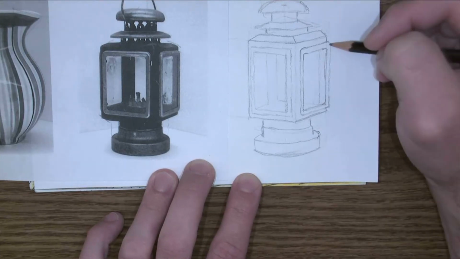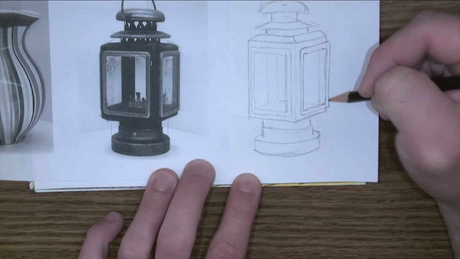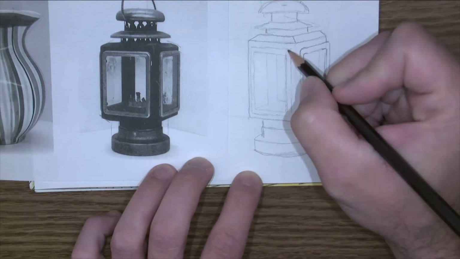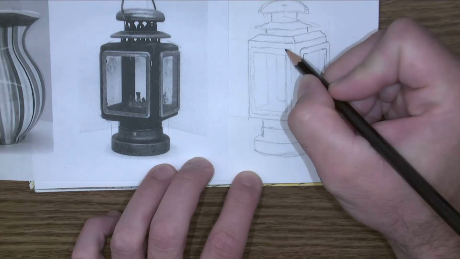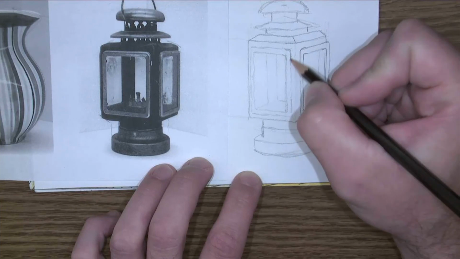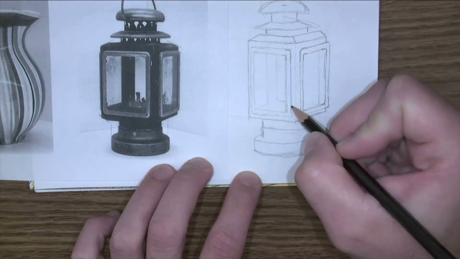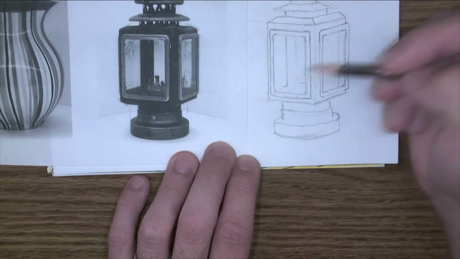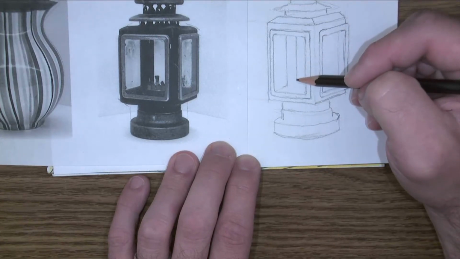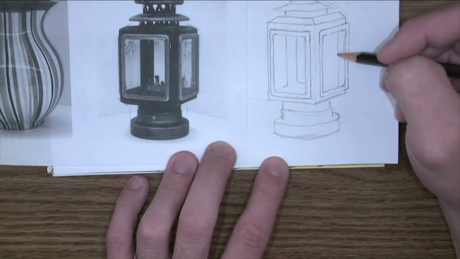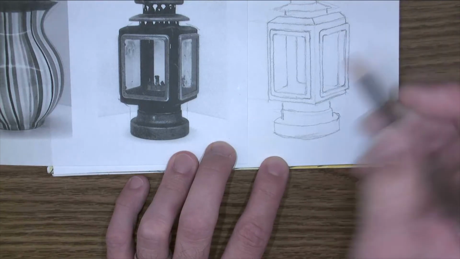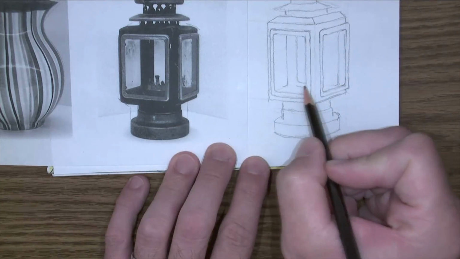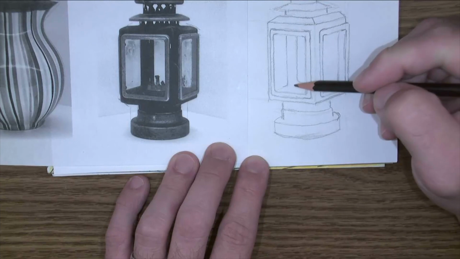Again, there's a difference. This is a line drawing. That curve, that curve. I am not shading, just establishing better accuracy. And now, of course, I have this piece inside.